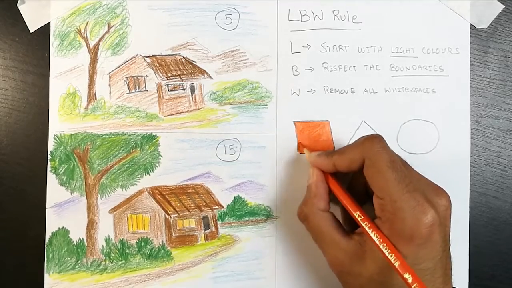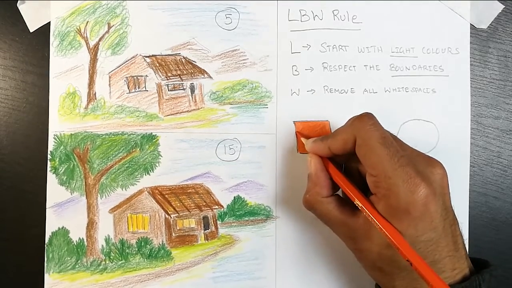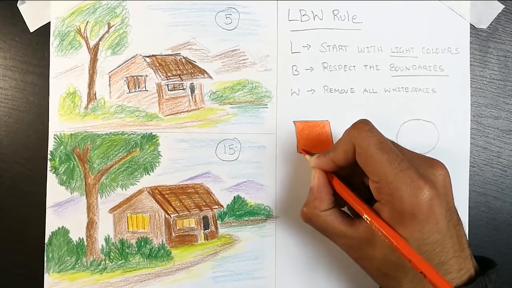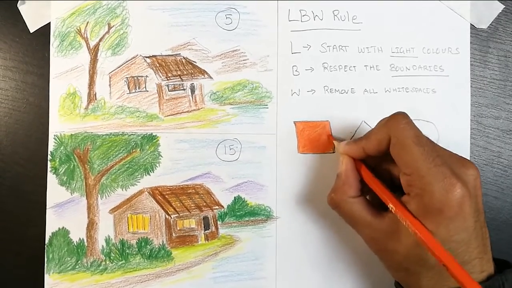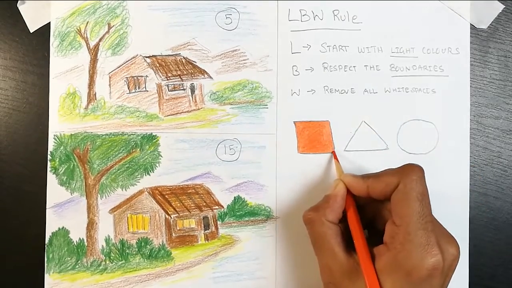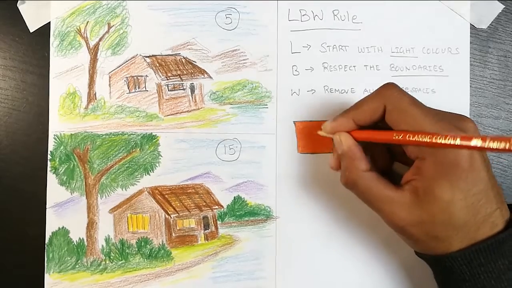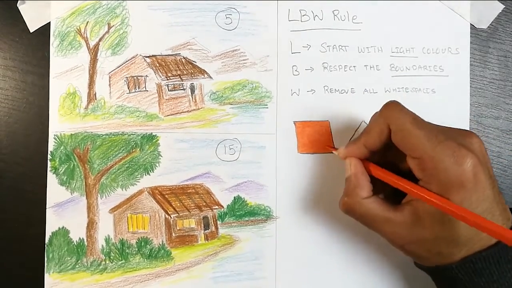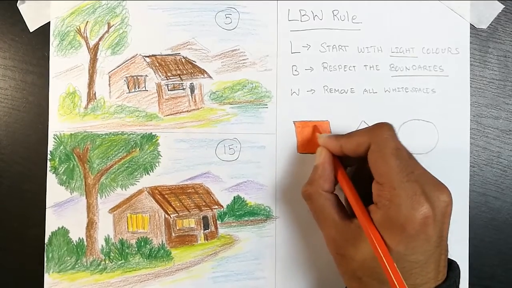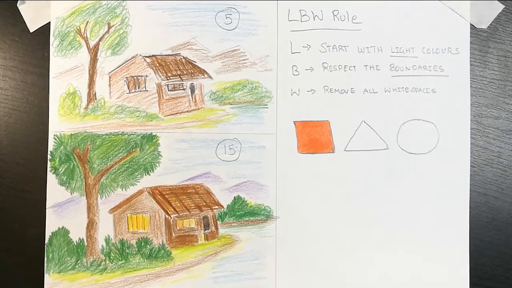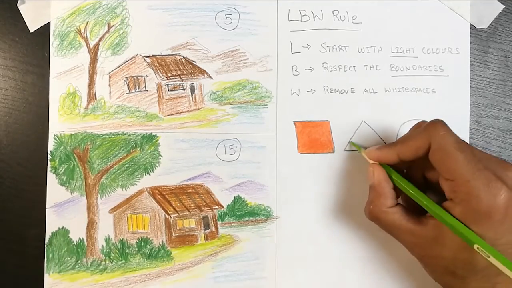So fill all the white spaces with the appropriate color. There you go. So I have completed the square, and in a similar way I will complete the triangle.